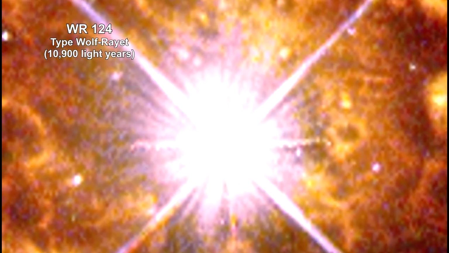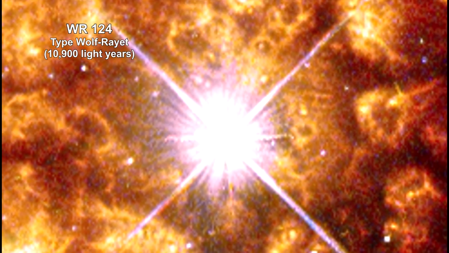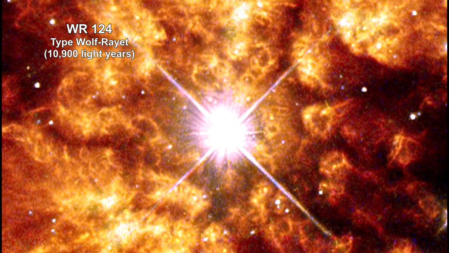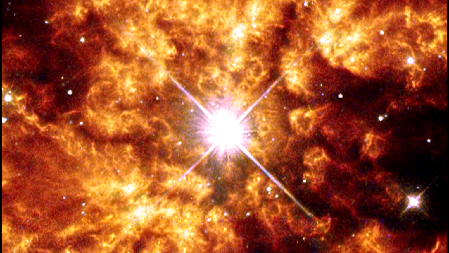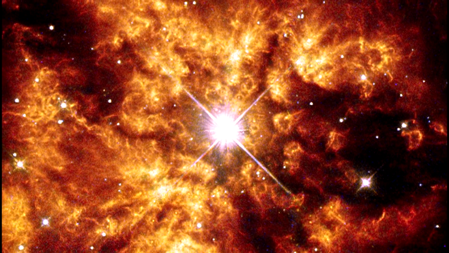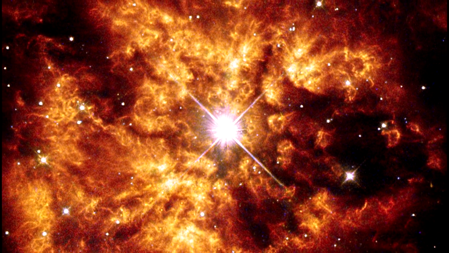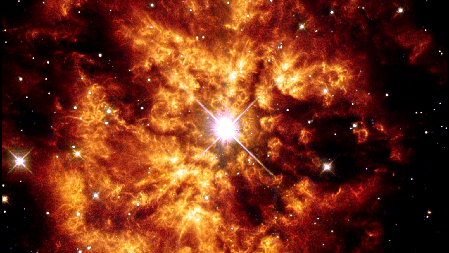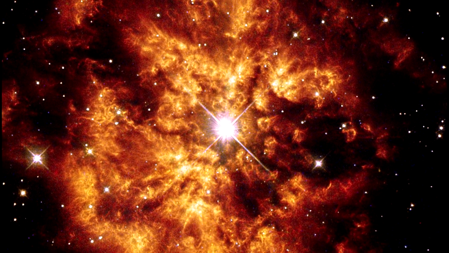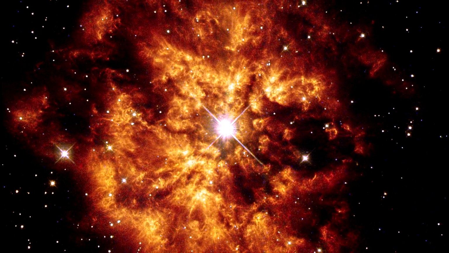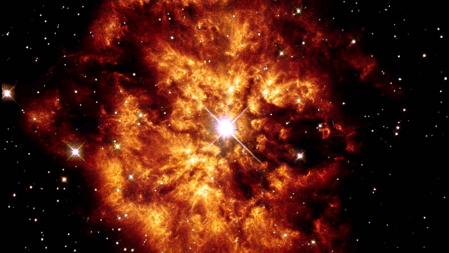Here we see the superhot star WR124 and the hot clumps of gas it is ejecting into the space around it. Ejected gases are traveling at over 150,000 kilometers per hour. That's 93,000 miles per hour. The cloud, known as nebula M167, is estimated to be no more than 10,000 years old. That's very young in astronomical terms.